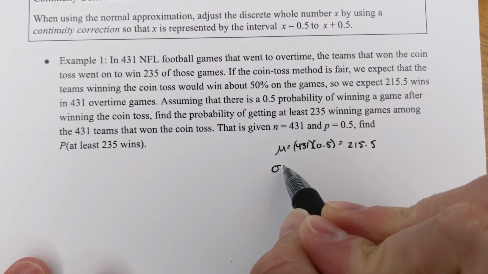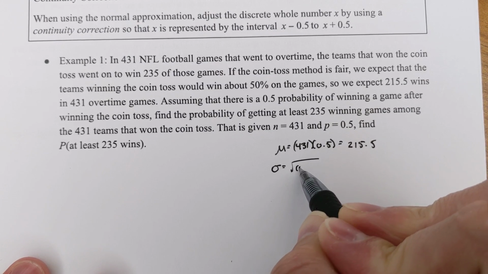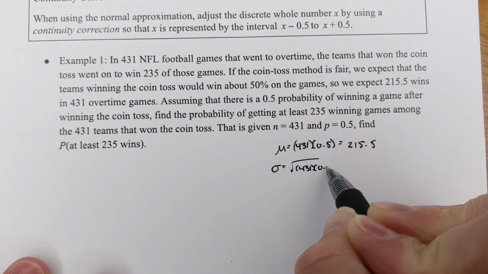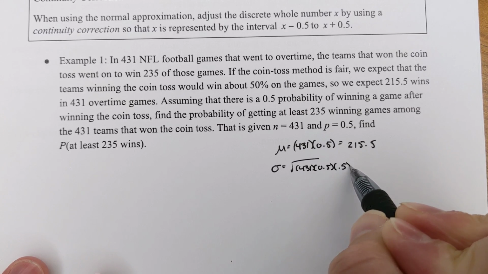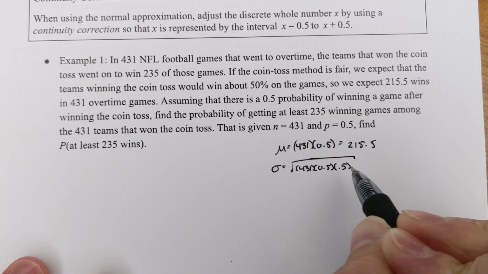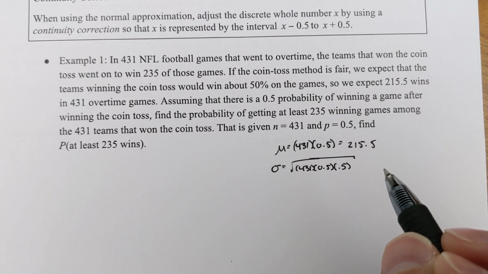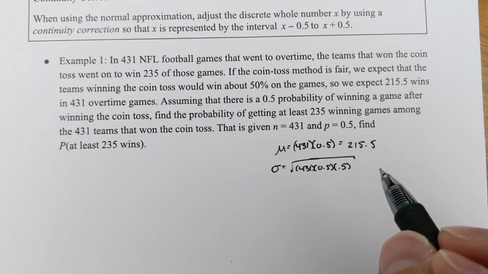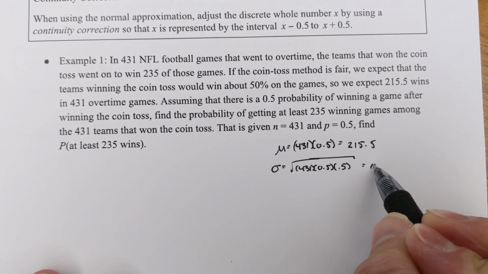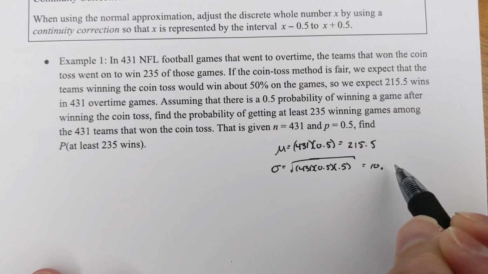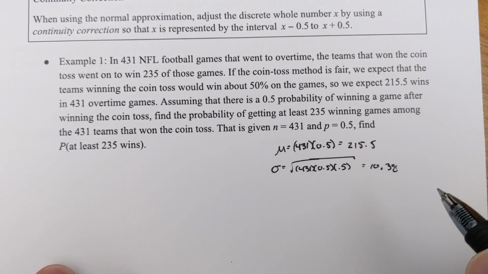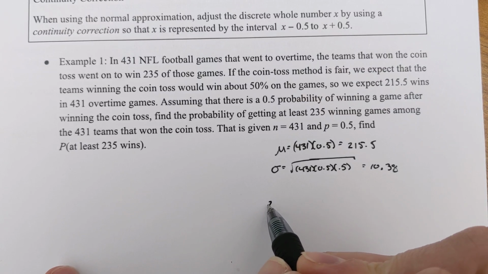And then the standard deviation is the square root of n times p, which is probability of winning the game, and also q is the same number because these two have to add up to 1. So 431 times 0.5 times 0.5, and then I take the square root, and I get 10.38, we'll say.